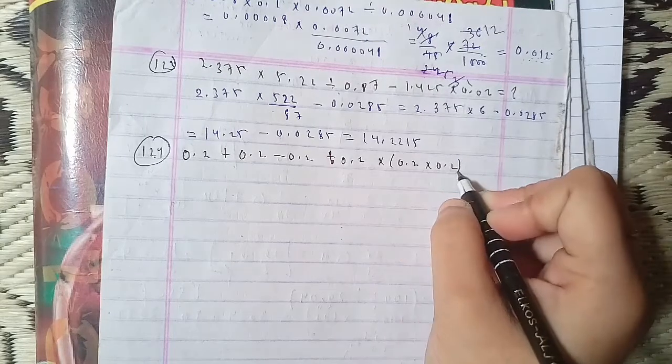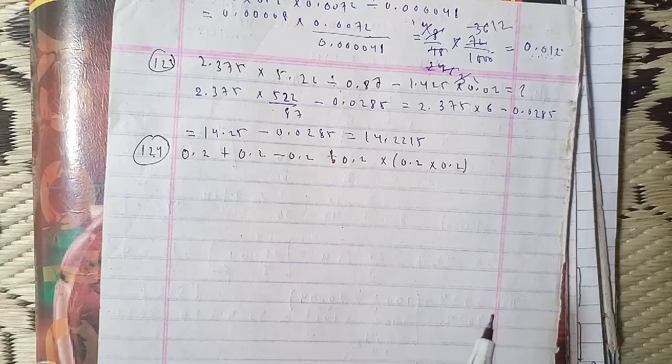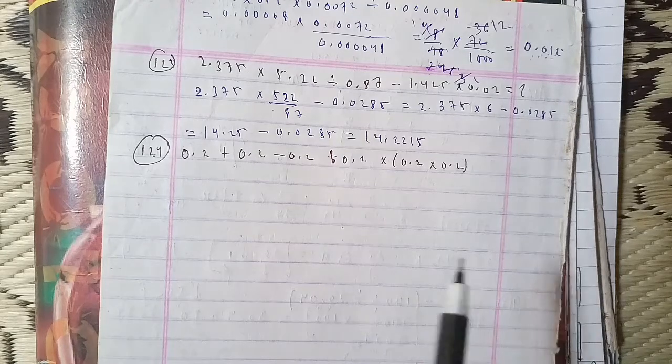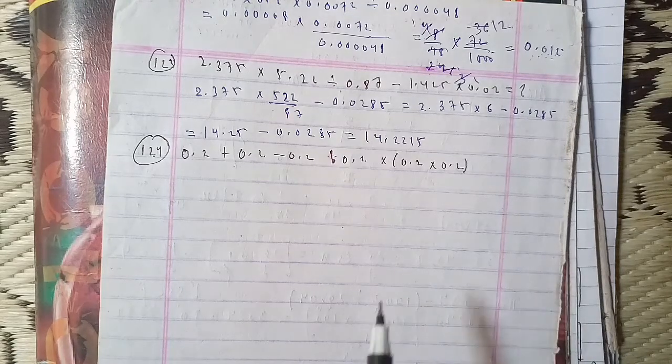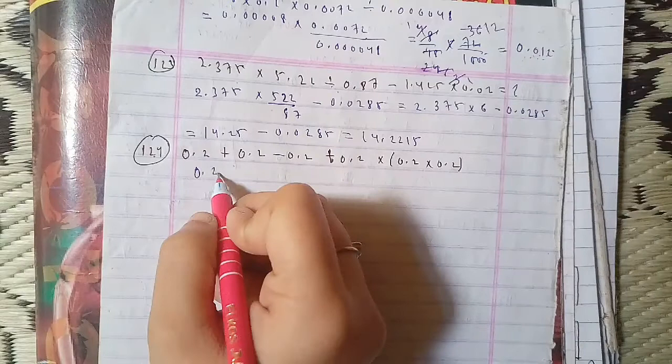So here we will go ahead. 0.2 plus 0.2 minus 1 into 0.04, that is 0.4 minus 0.04, which equals 0.36.